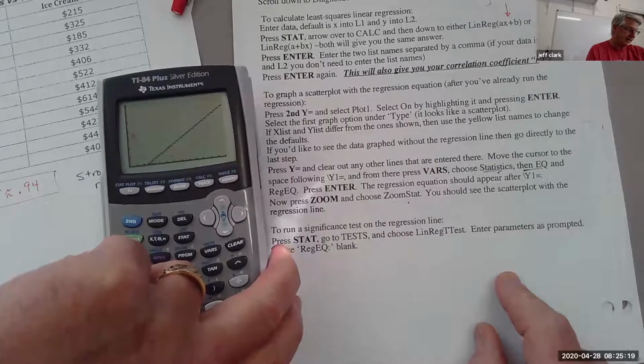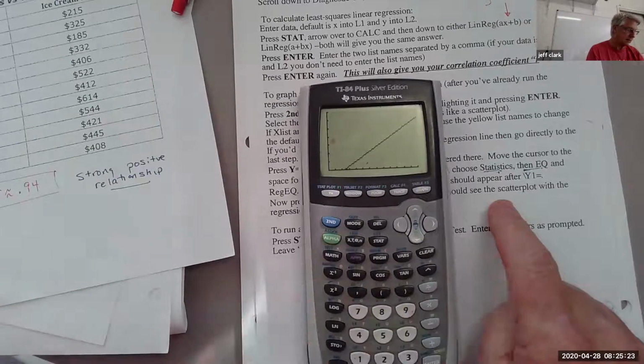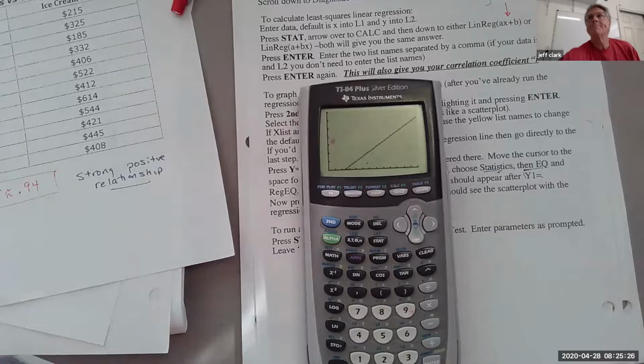If I want to see the stat plot, see, it got turned off right there.